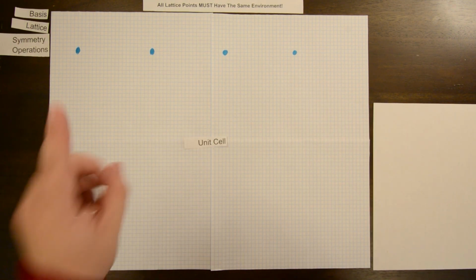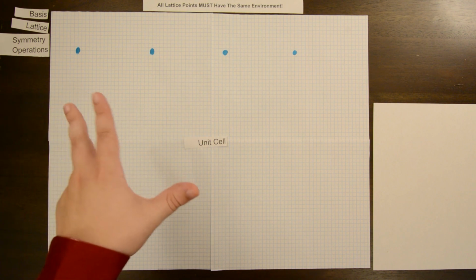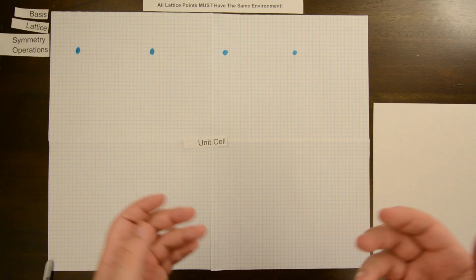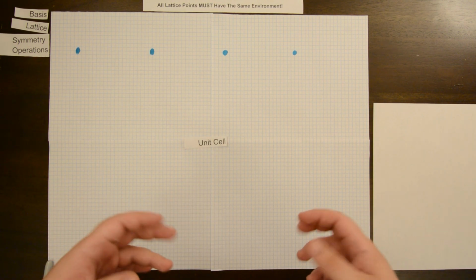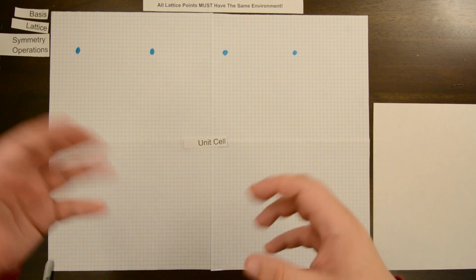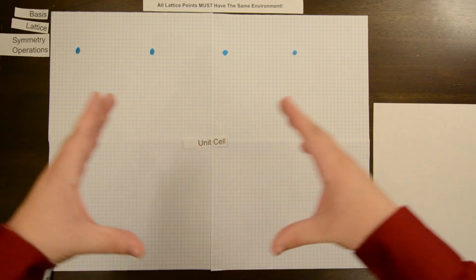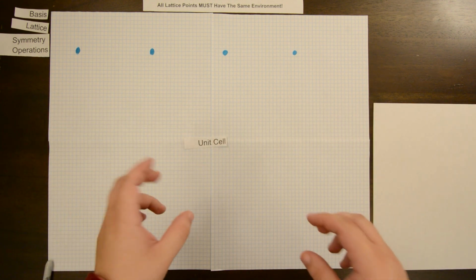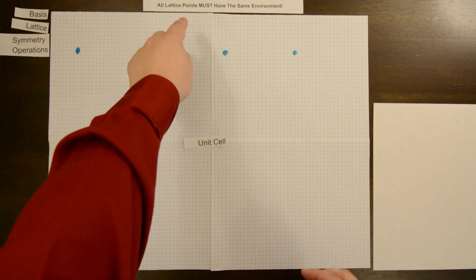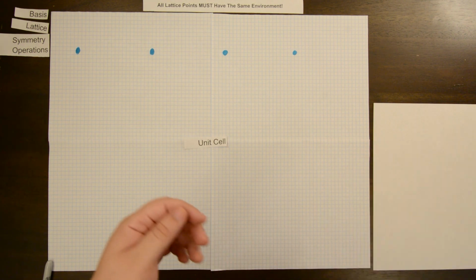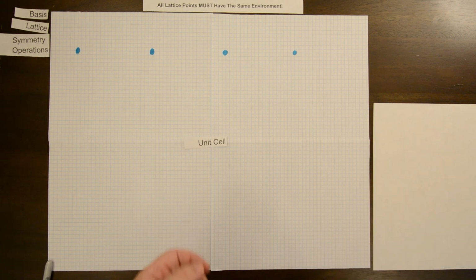So now that we know about the lattice, basis structures, and symmetry operations, that means that we can finally form unit cells. A unit cell is the area of a crystal that we choose to act as one tile. Once we've determined what that tile is, we can repeat it infinitely in any direction and get a perfect crystal. And that's an emergent property due to all lattice points having the same environment. So if we tile them out in any direction, we'll get the same unit cell repeating over and over and over again.